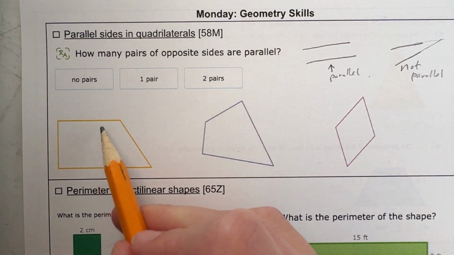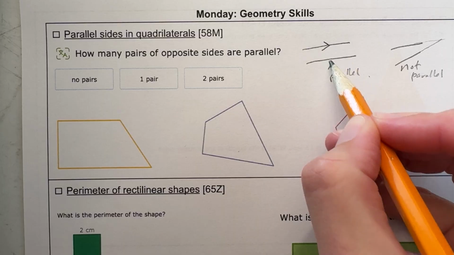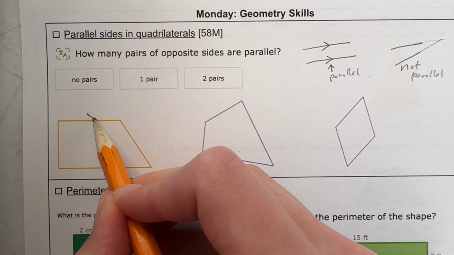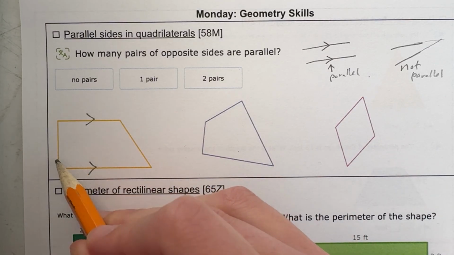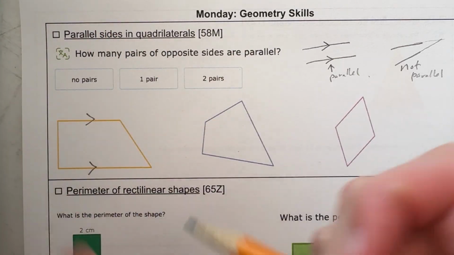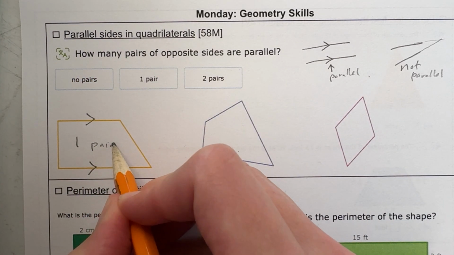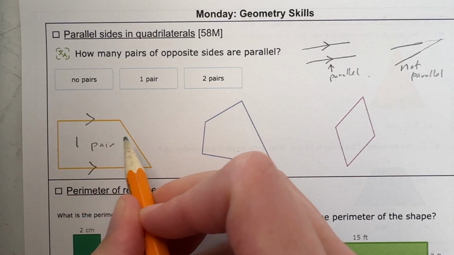Okay, for example, this shape is called a trapezoid. When we mark parallel lines like this with little arrows, this means the two lines are parallel. Look, these two lines are parallel, right? These lines will go on forever and they'll never meet. But these two are not, right? Like this, these lines will go and then they'll come and eventually they'll meet up here. So here, this would be one pair of parallel lines, right? These two are parallel. That's a pair of parallel lines. These two are not parallel.